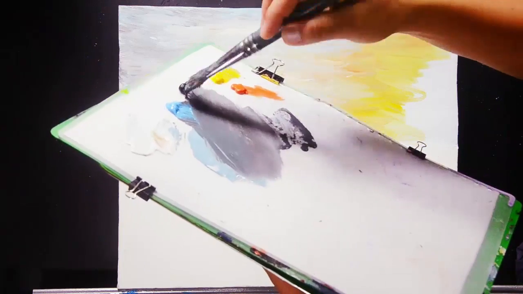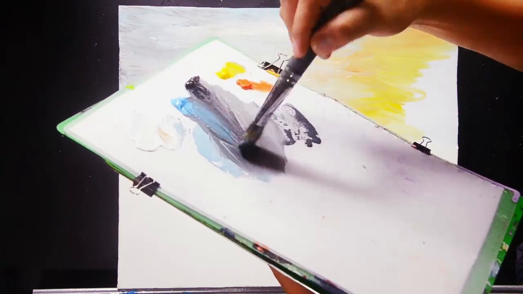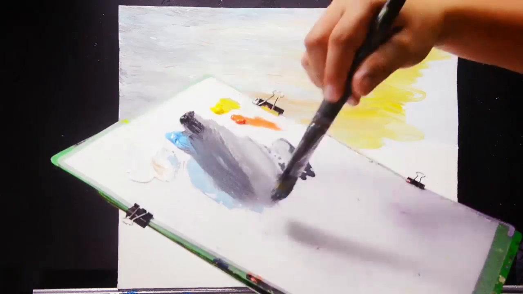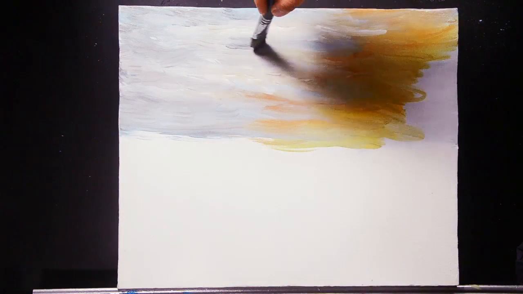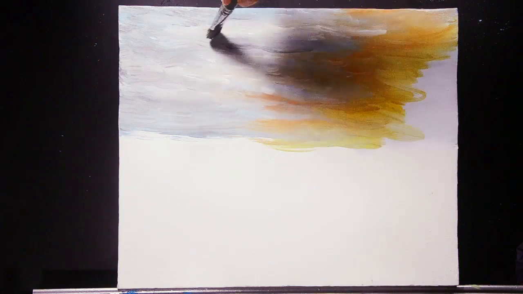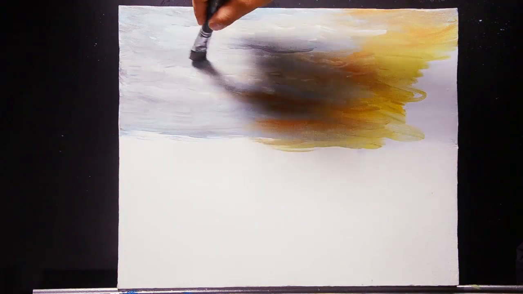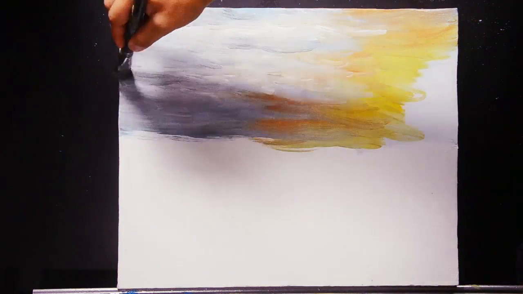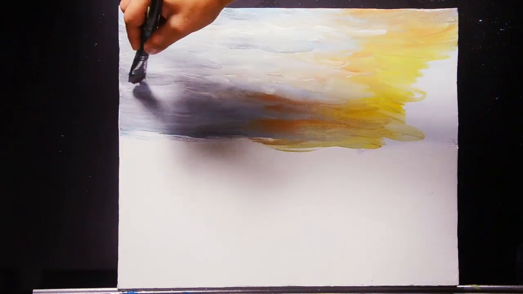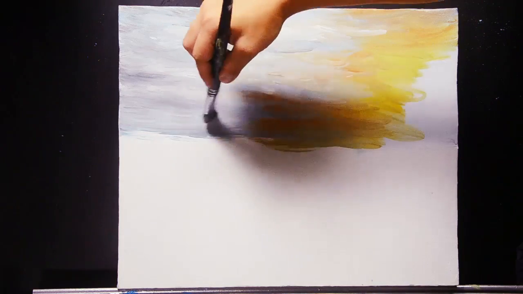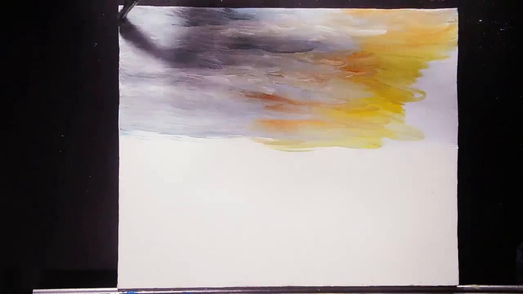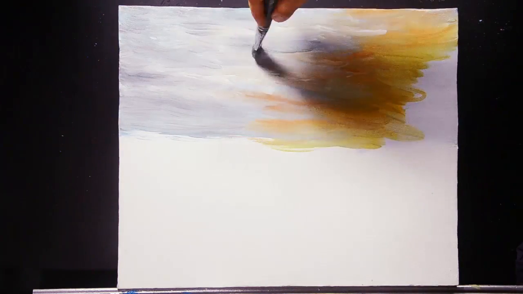I'm going to mix these two colors for a darker color for the shades of these clouds here, especially those clouds that are not affected by the lights. I'm going to paint that in the dark color.